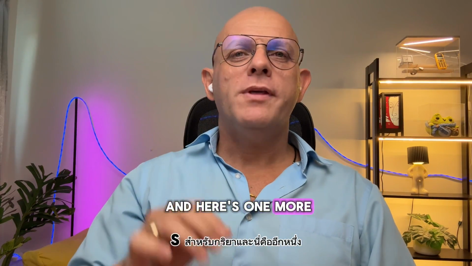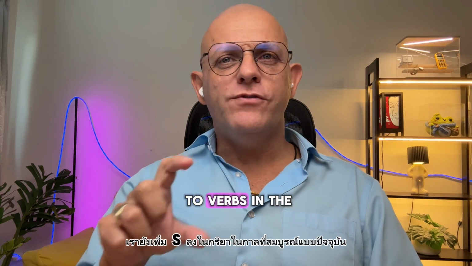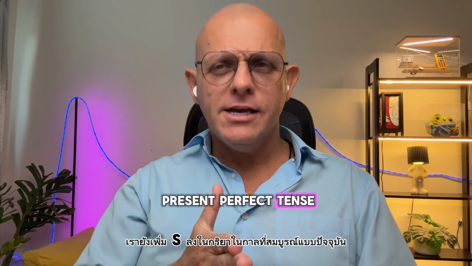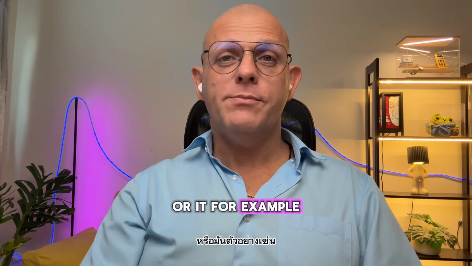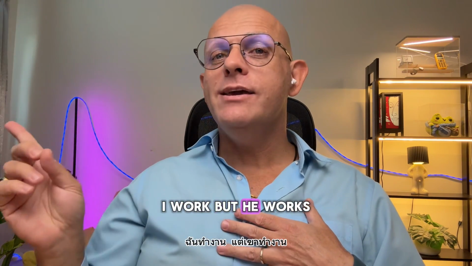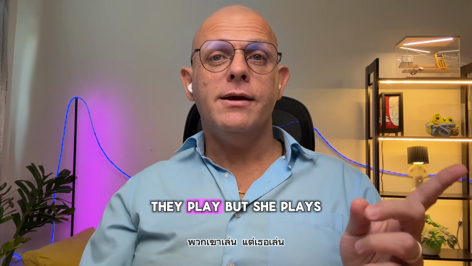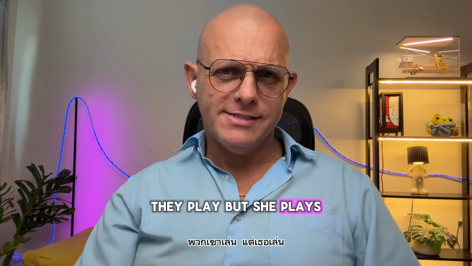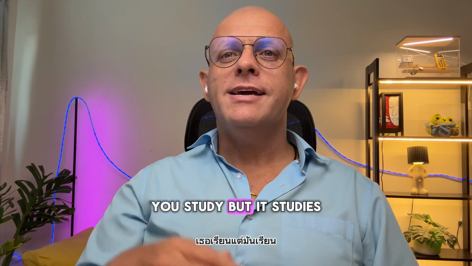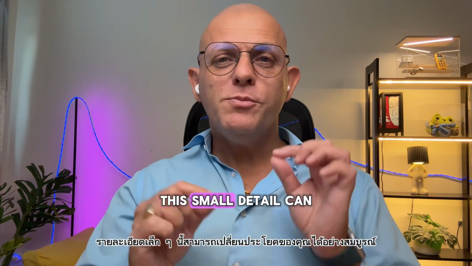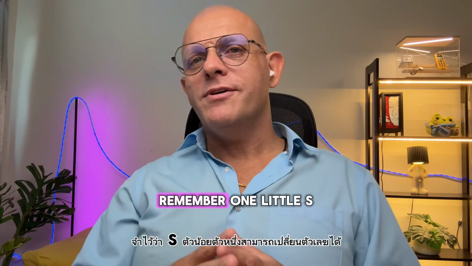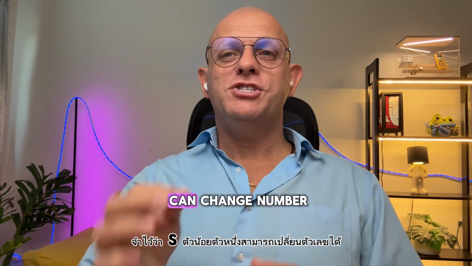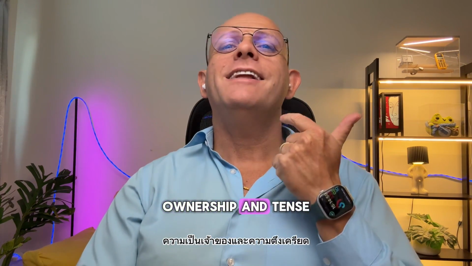The S for verbs. And here's one more. We also add S to verbs in the present tense when the subject is he, she, or it. For example, I work, but he works. They play, but she plays. You study, but it studies. This small detail can change your sentence completely. So remember, one little S can change number, ownership, and tense.